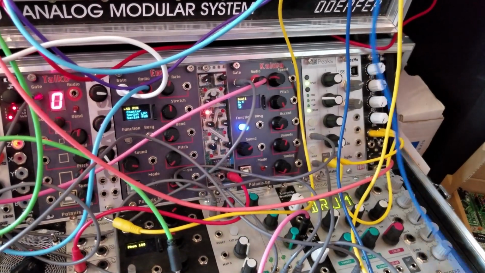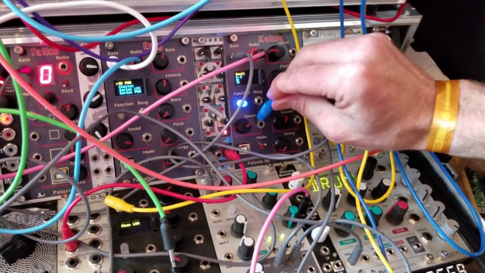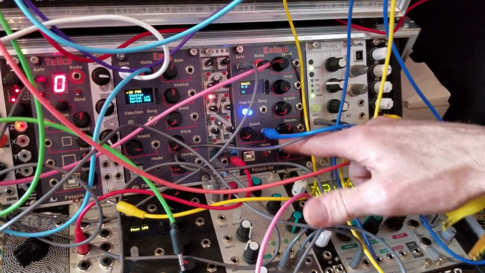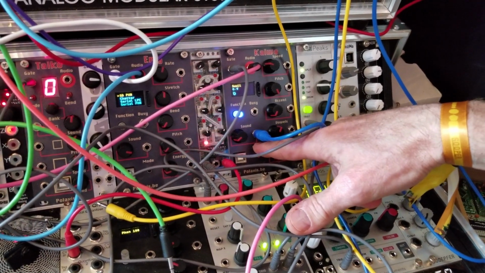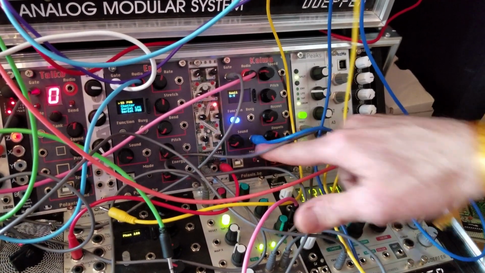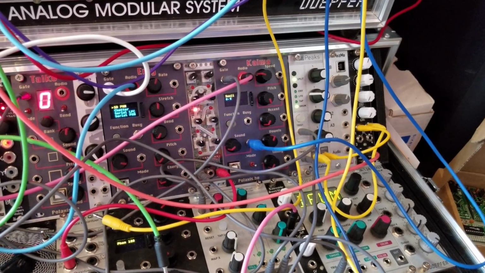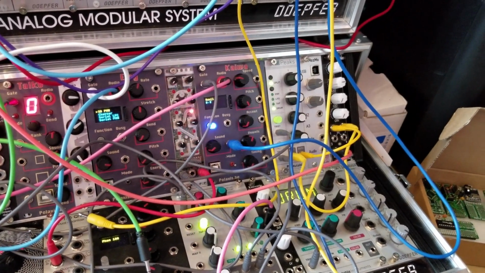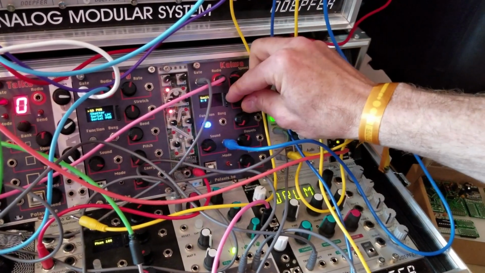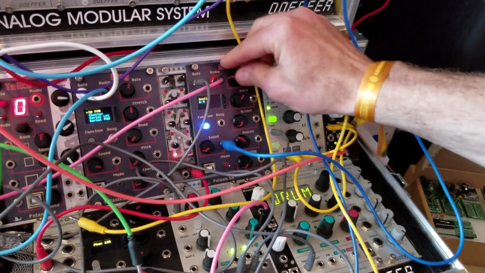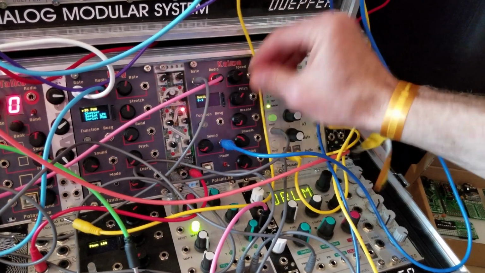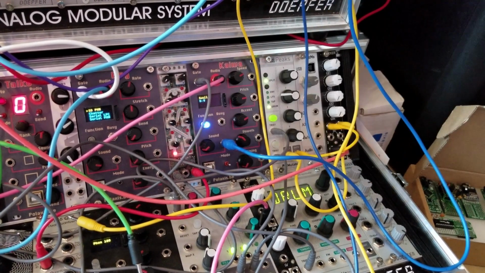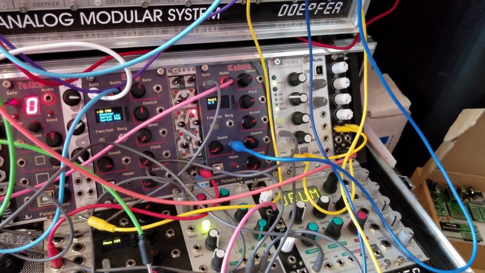Here I have another mode where it will go through numbers. And also I have a gated mode, so now the gate is having the priority, and you can start making some rhythm. That's the sequence.